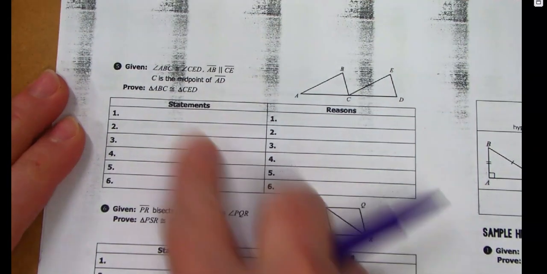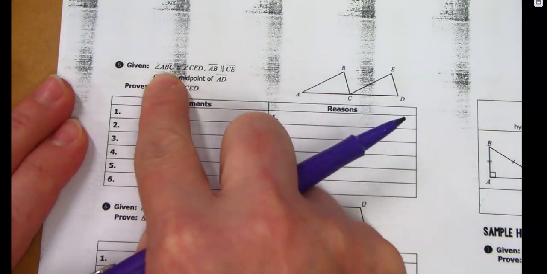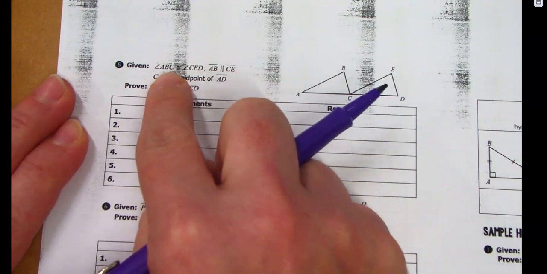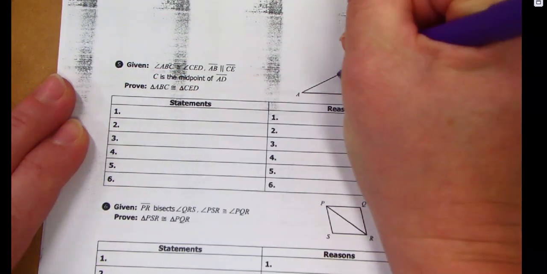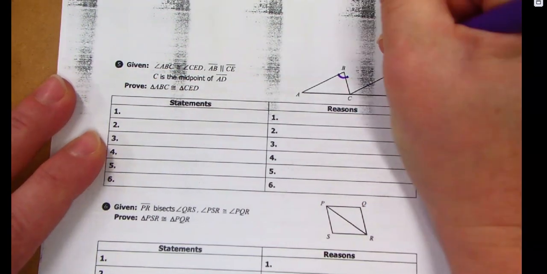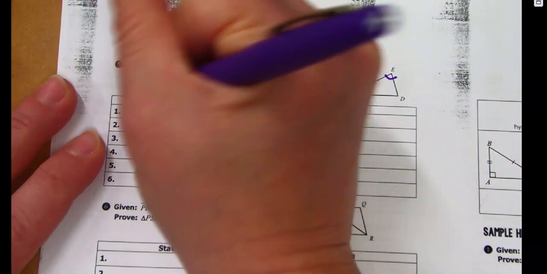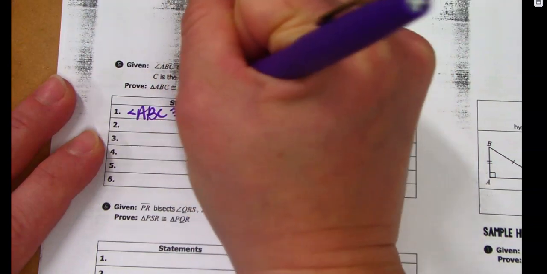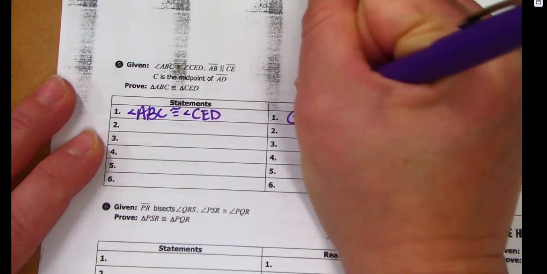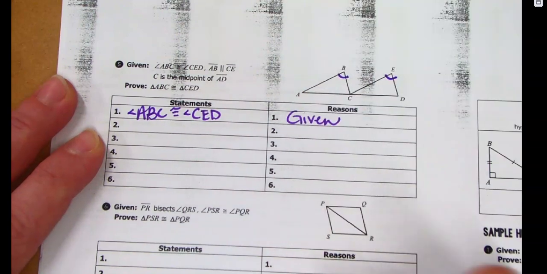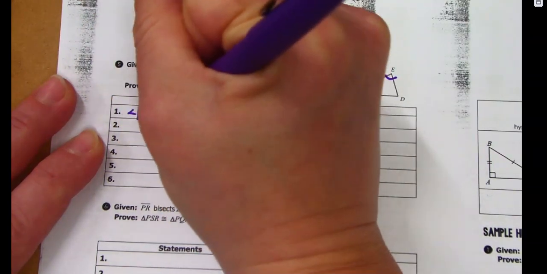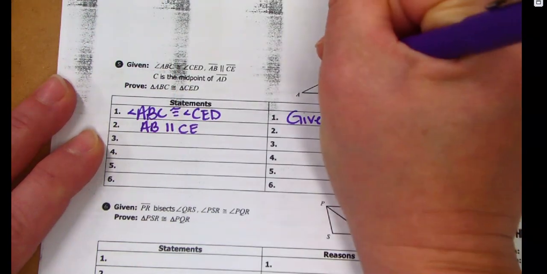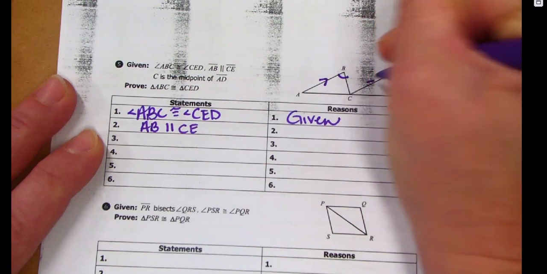All right, so here we go with our given information. Angle ABC, so that's this angle, is congruent to this angle, CED. So angle ABC is congruent to angle CED, that's given. Then also we know that line segment AB is parallel to CE. AB is parallel to CE.